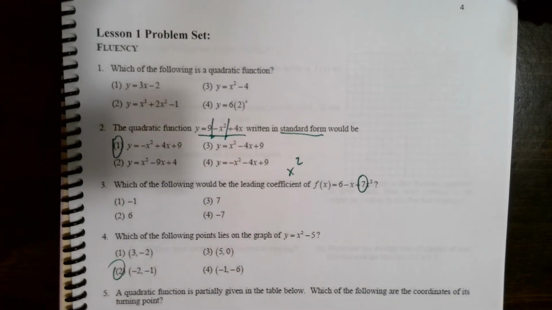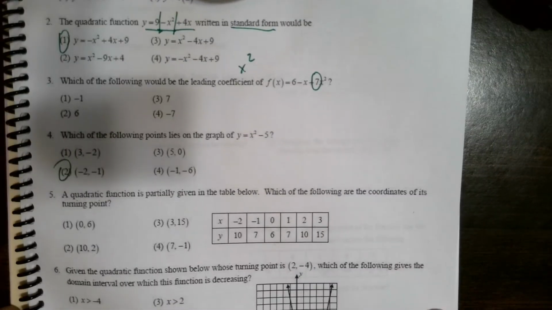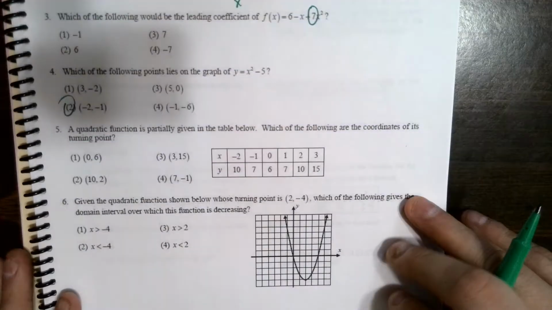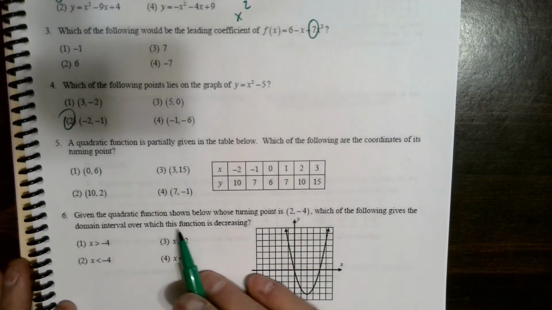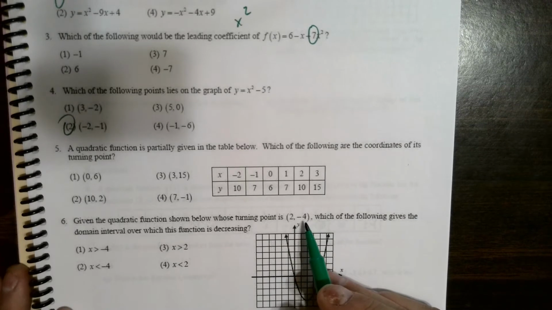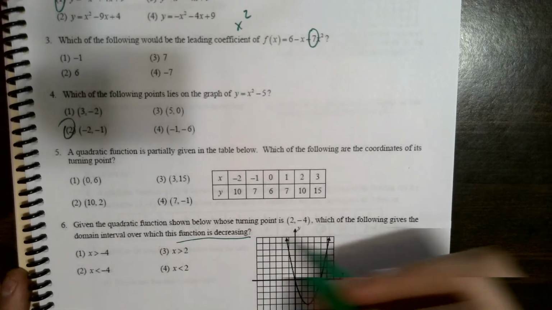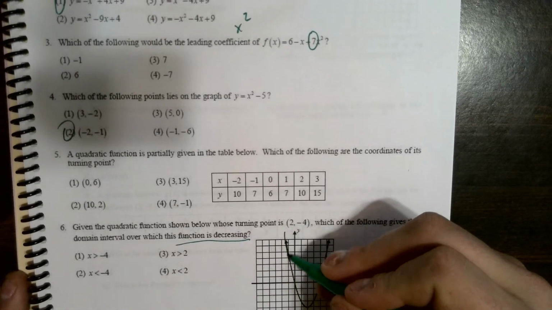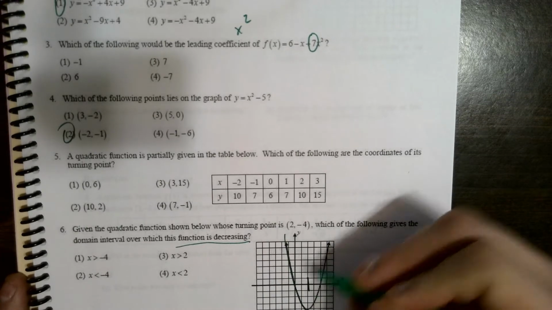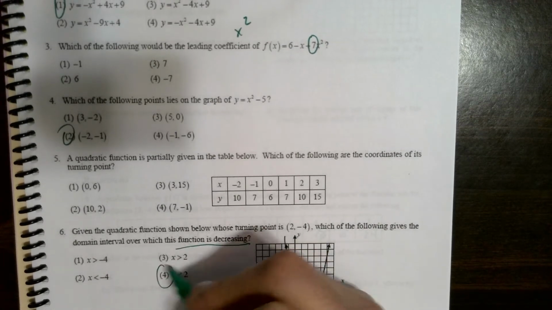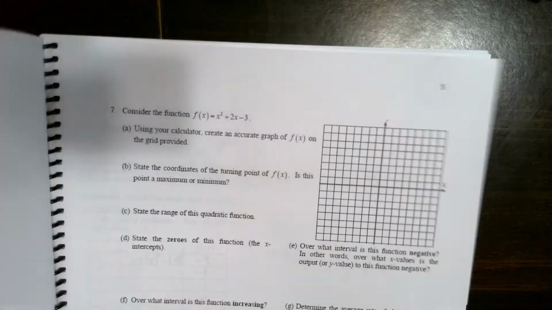Okay. So other things to follow. Number 6 on page 4, something important from Unit 1. Quadratic function shown below, turning point is 2, negative 4. Where is it decreasing? Well, it's decreasing from here when it is less than 2. So the answer to this would have been 4. All right.